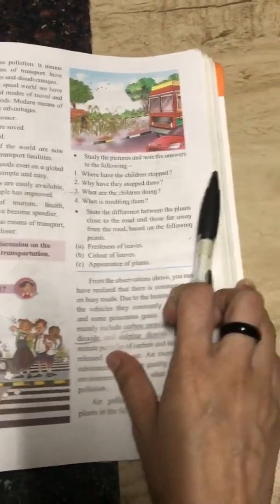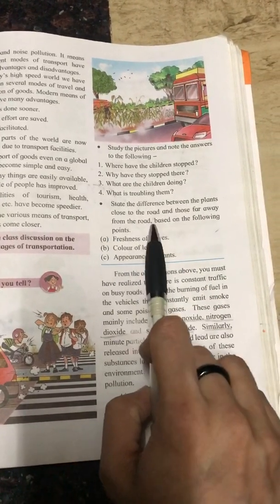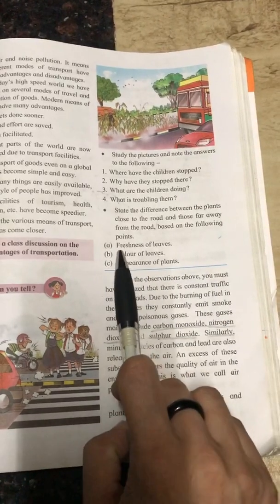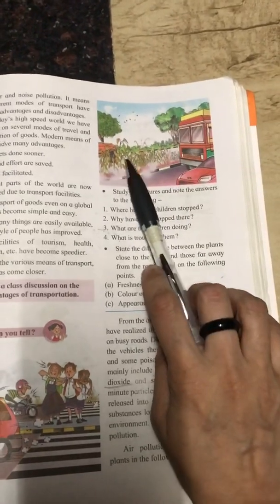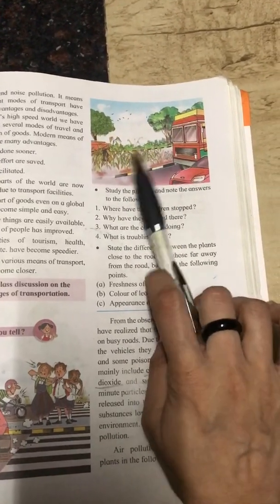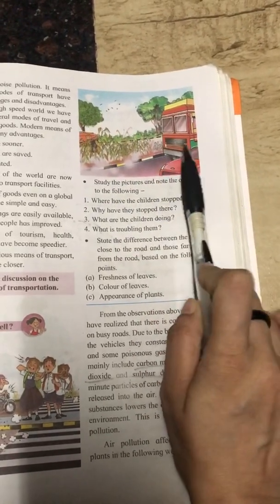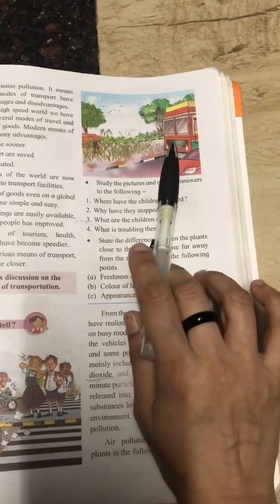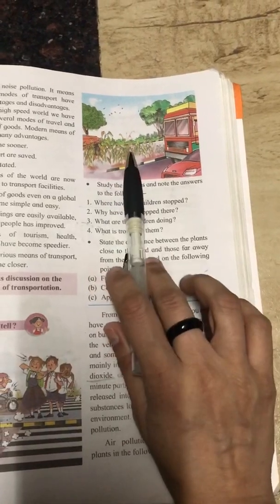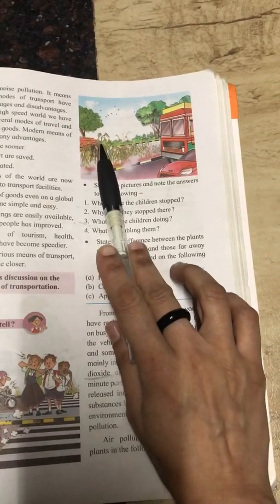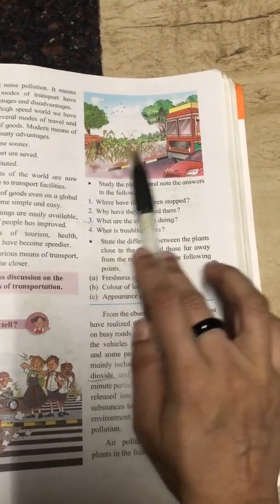Then study the difference between the plants close to the road and those far away from the road based on the following points: freshness of the leaves, color of leaves, appearance of plants. Now, the plants which are nearby the road area, if you see, are like dead plants. Why? Because of the smoke that is passed out from the vehicle is irritating the plants, and because of which the color of the plant is turning brownish. And the plants are dying. It is not that fresh.